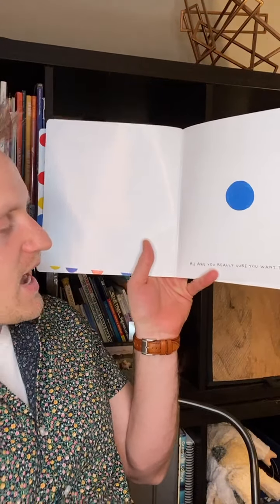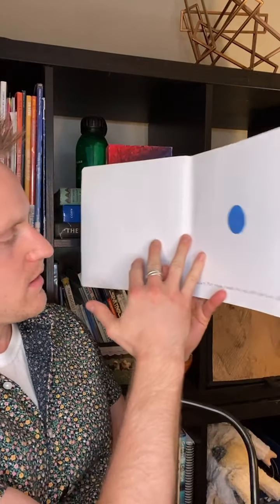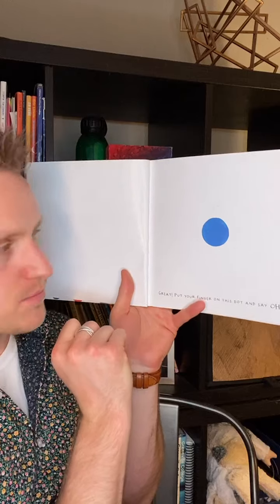And I do this one on a document camera. I do not pre-record this because I want them to do things in real time. So let me show you just a couple pages of this one. I know I've shared about this one before, but hi. Are you really sure you want to play? Great. Put your finger on the dot and say "oh." And so I have this under a document camera, so anytime I touch it, they get to say "oh."